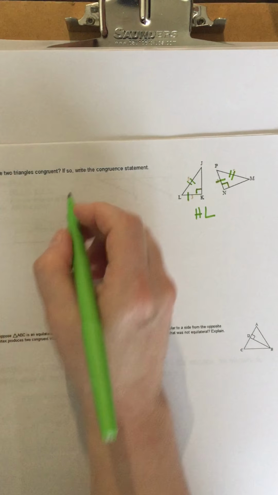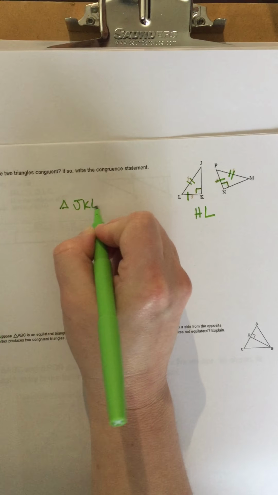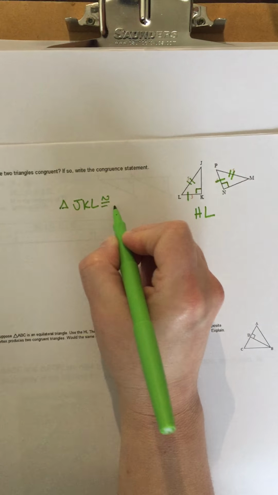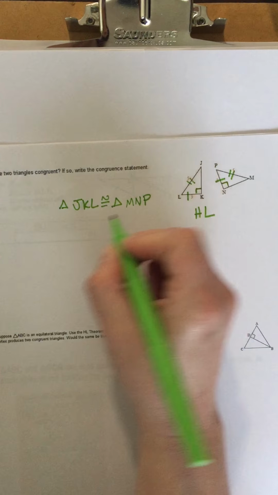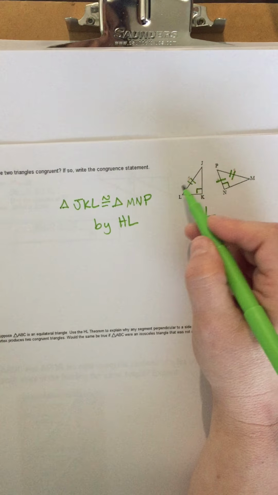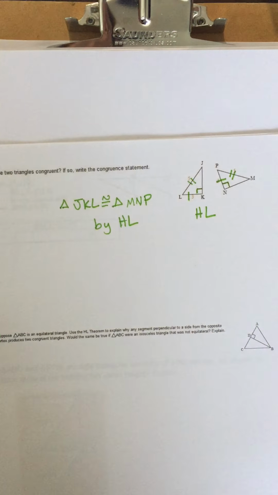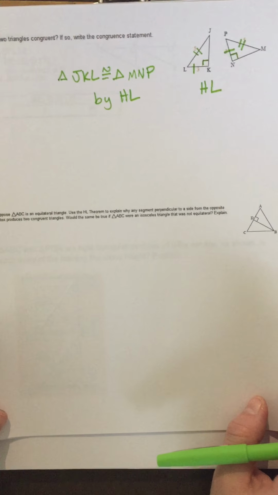So I could say that, yes, so triangle JKL is congruent to triangle MNP by hypotenuse leg, because they have the same, they're both 5 for the hypotenuse and the legs are both 3. Easy breezy lemon squeezy. All right, let's look at the next one.